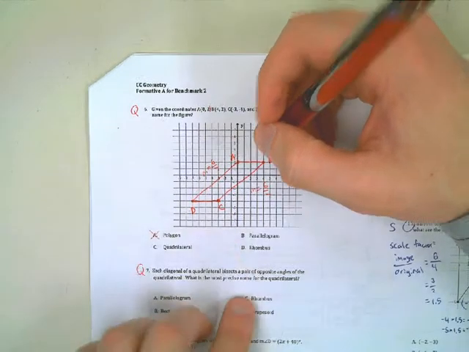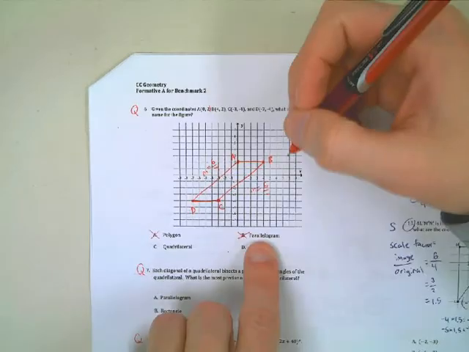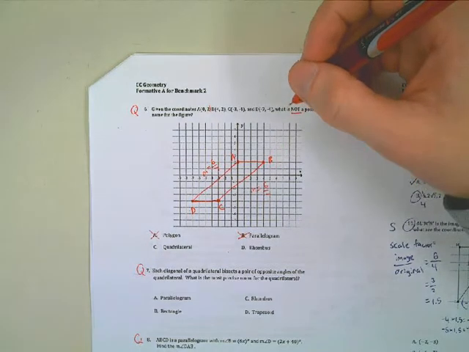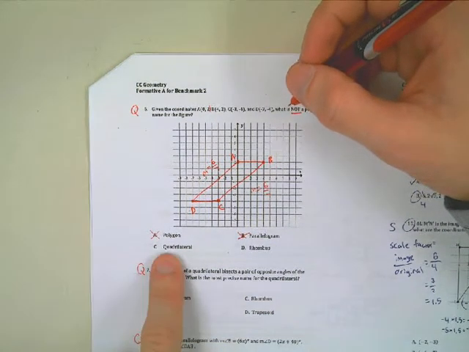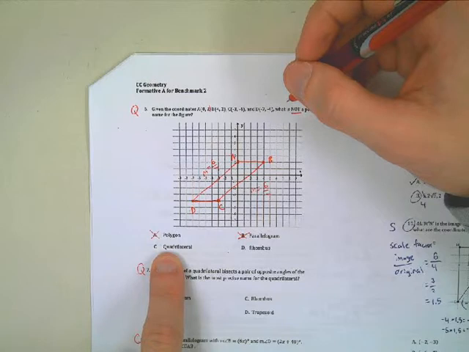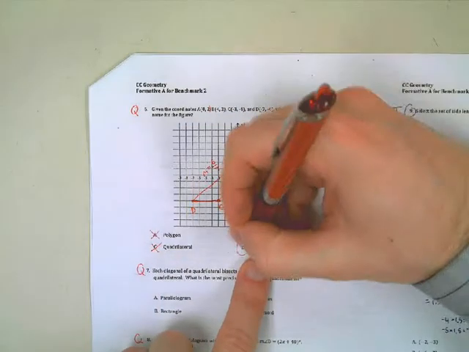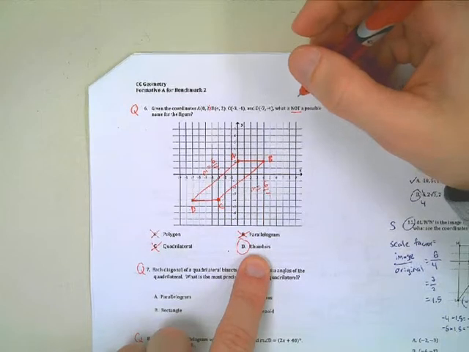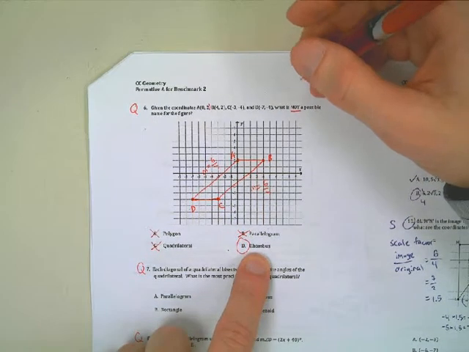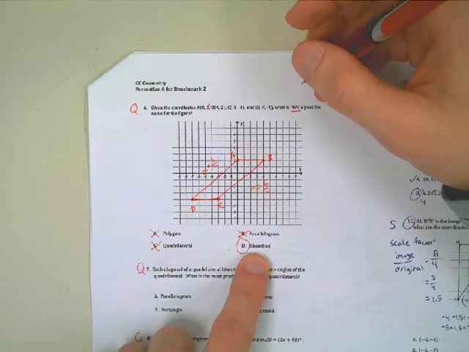Yeah, absolutely. So we can't say that's the answer because, again, we're trying to find what is not a possible name. Letter C, could we call this thing a quadrilateral? Yeah, absolutely. So it can't be C, so it's D. It's not a rhombus. We can't call that thing a rhombus. Why can't we call it a rhombus? All the sides are not the same.